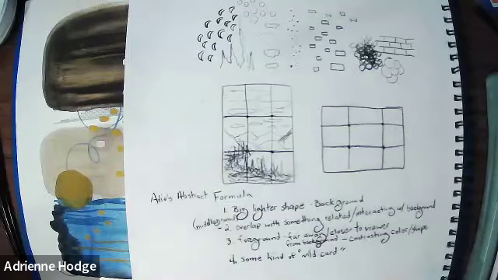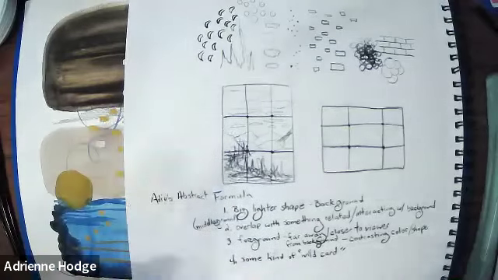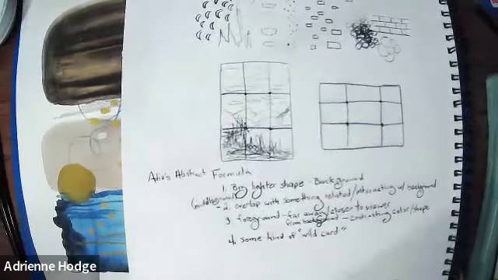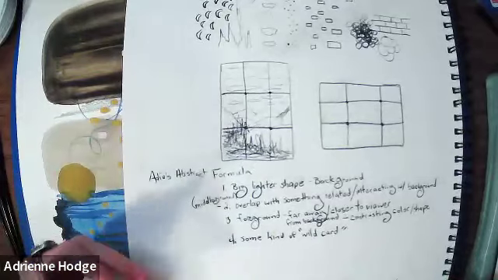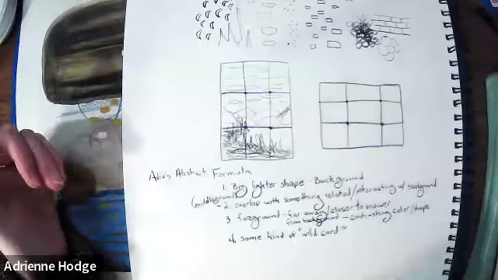Okay, so my little abstract formula here is based on landscapes. It's based on the idea of atmospheric perspective and creating three dimensions and depth in a landscape.